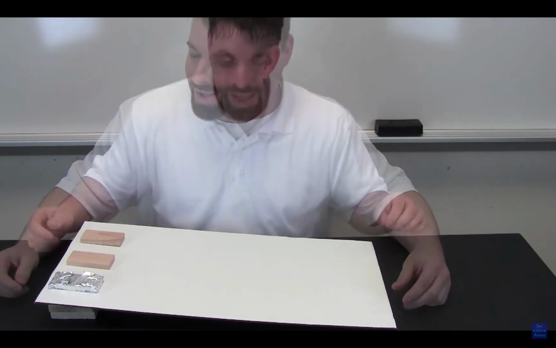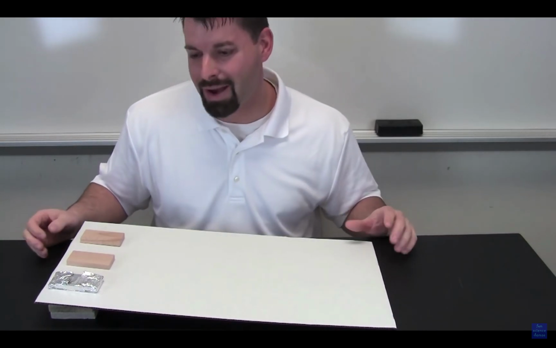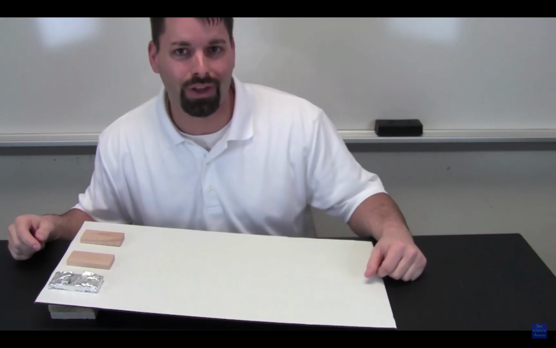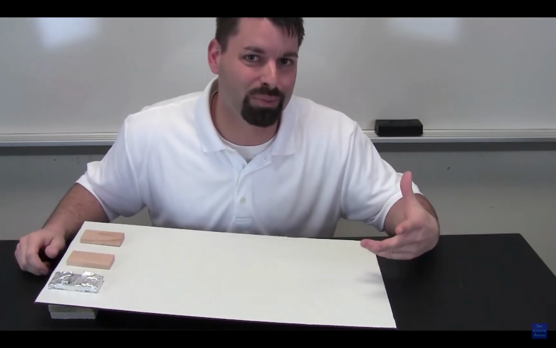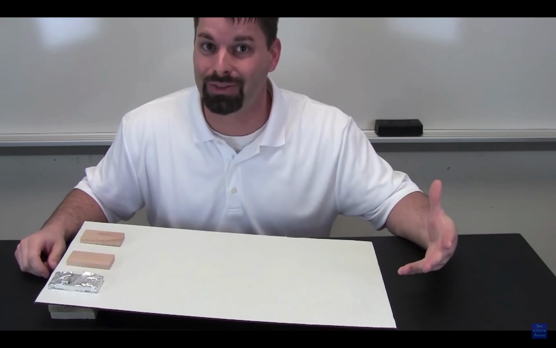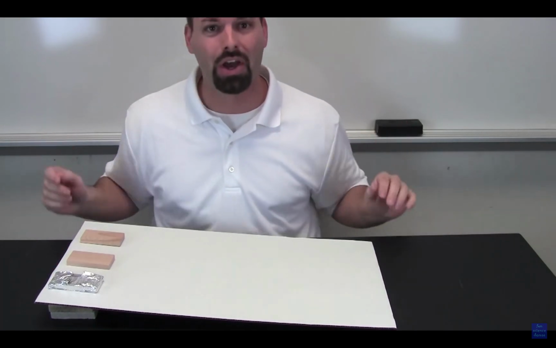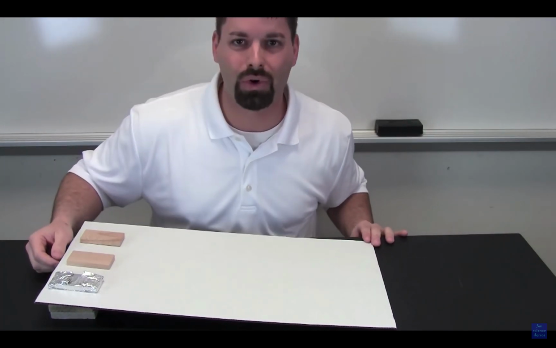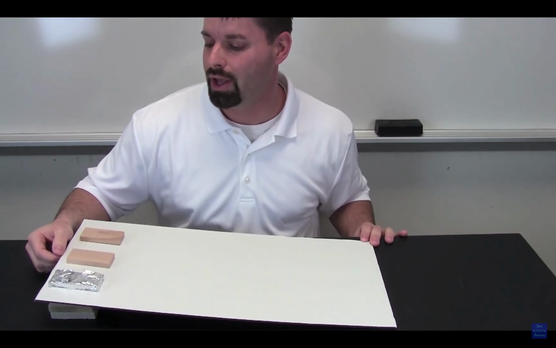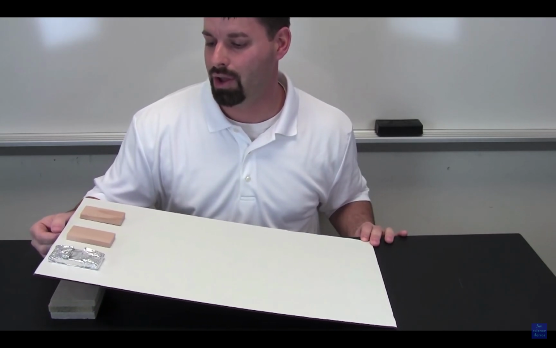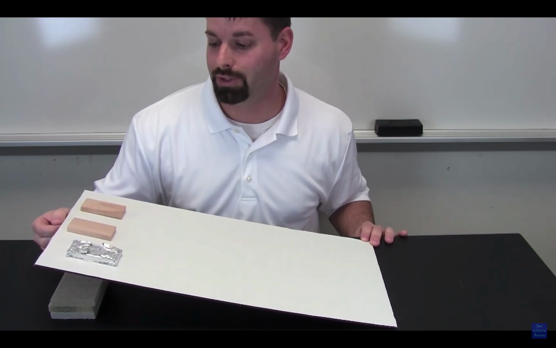Let's check it out. I'm going to slowly raise the ramp. Which block do you think will slide first? Which block do you think will slide last? Friction. Here we go. Now, the trick to make this work is you have to go slowly and steadily. Oh, I see some movement.